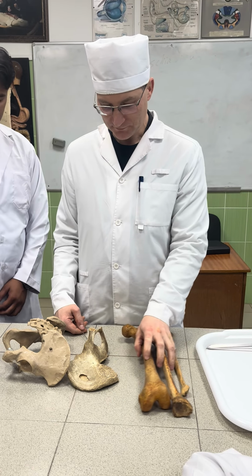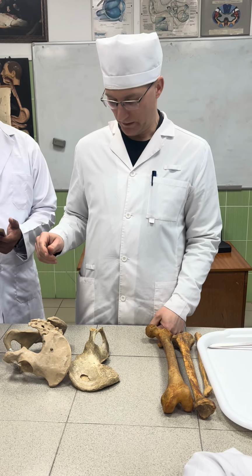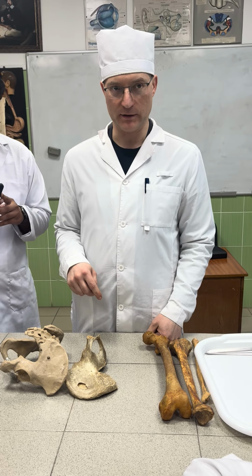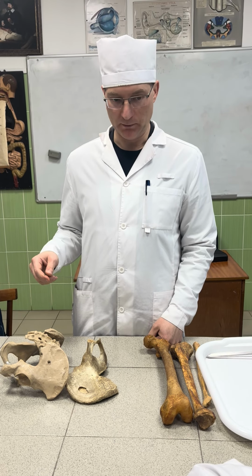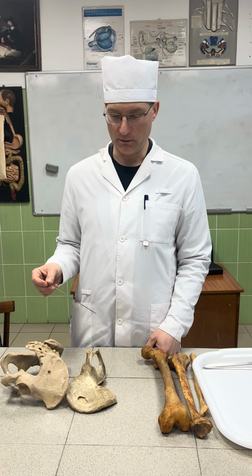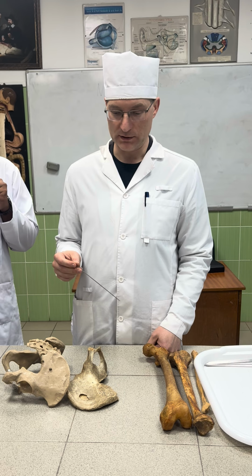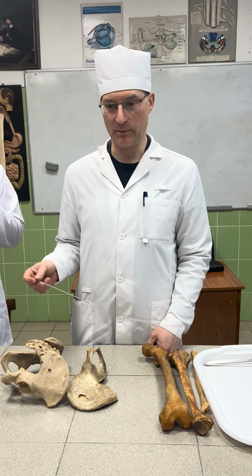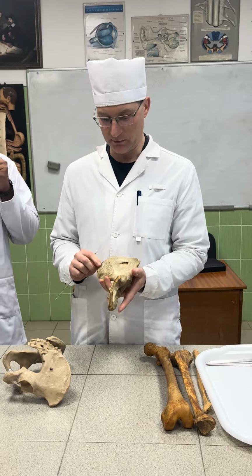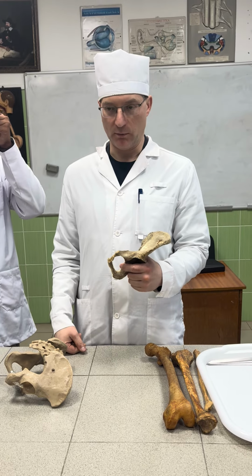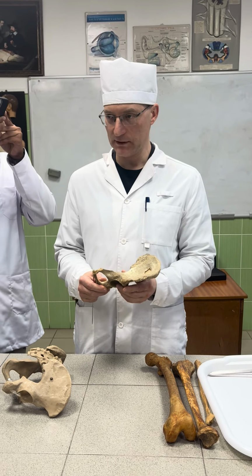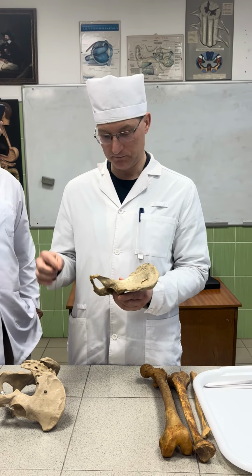So, today we start learning about bones of lower limb, ossa membri inferioris. And we have hip girdle, ossa cinguli membri inferioris, and three lower limb bones, ossa membri inferioris liberi. Hip girdle, it's only one paired bone. Hip bone in Latin os coxa consists of three bones, fusing into one bone during adolescence.